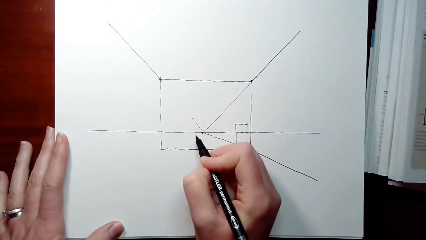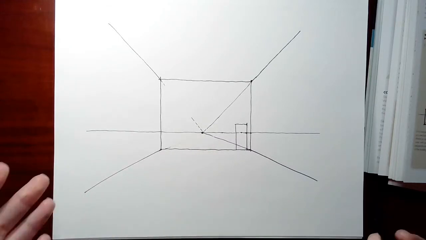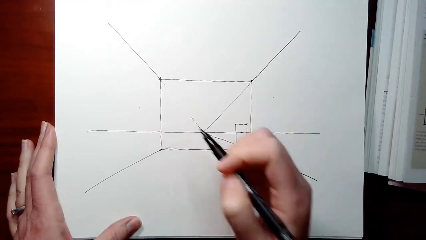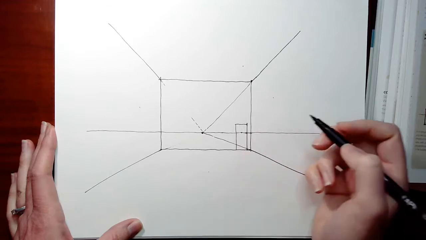And also over here. Okay, so now we're in a room. You can see the ceiling here, the 2 walls, and then the floor. And of course the door and the back.